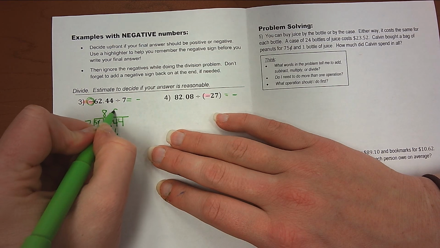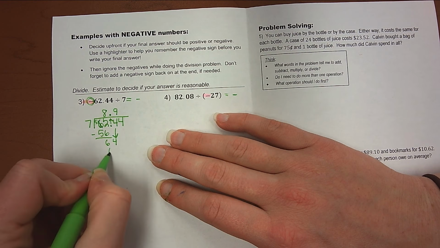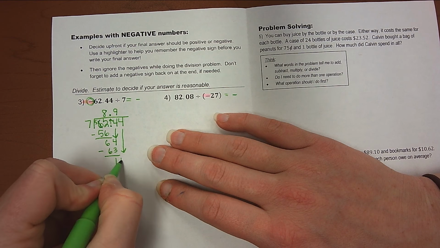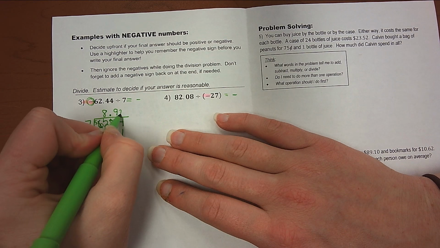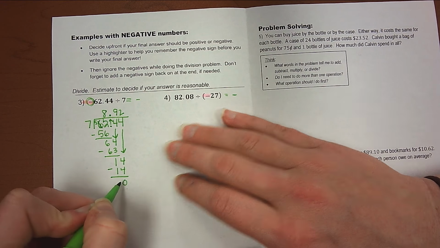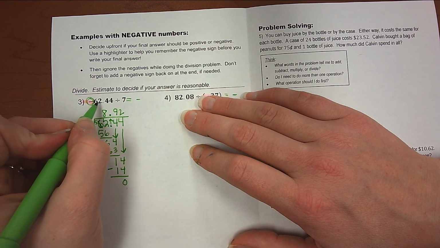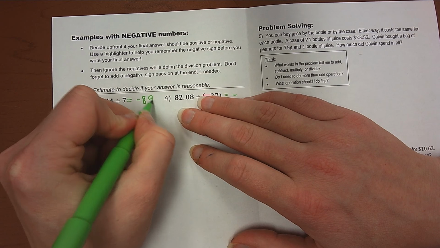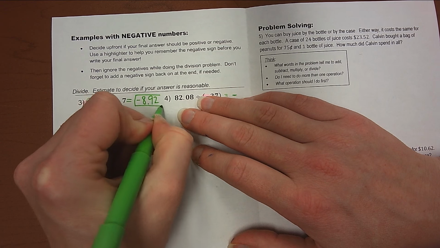7 goes into 64 9 times, and 9 times 7 is 63. When I subtract, I get 1 and bring down my 4. 7 goes into 14 2 times, and 2 times 7 is 14. When I subtract, I get 0. And so negative 62 and 44/100ths divided by 7 is negative 8 and 92/100ths.